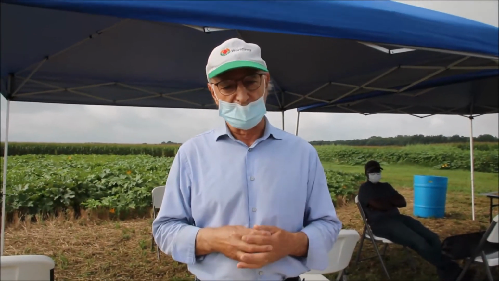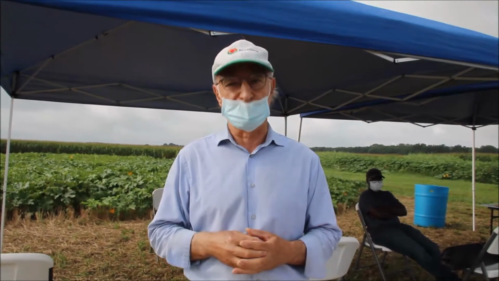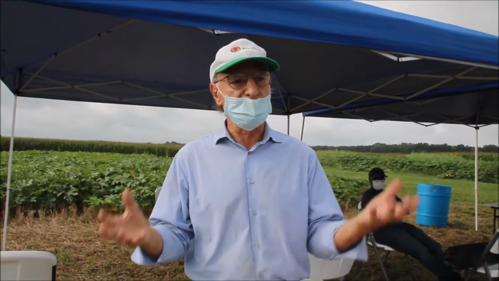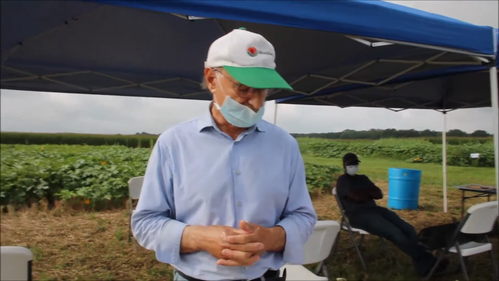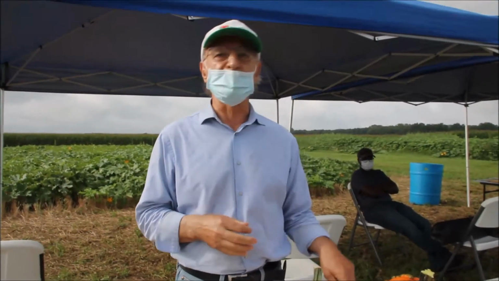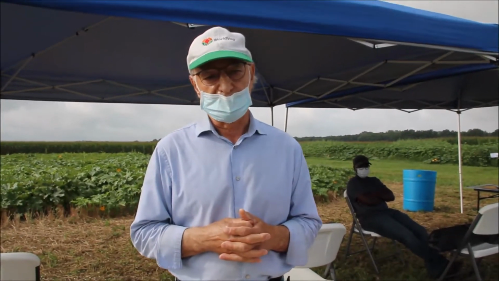What are the host ranges? Mainly cucurbits. Whether the bacterium can survive on other plants without showing symptoms has not been documented, but right now we are working on it. Right now the best would be at least 3 years of crop rotation with non-cucurbits, and also weed control.